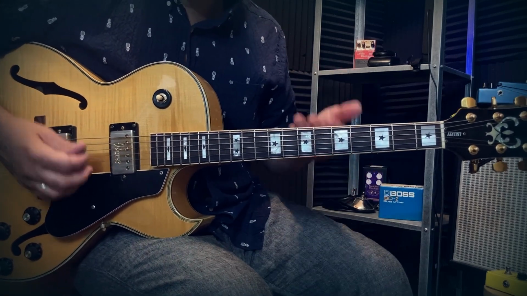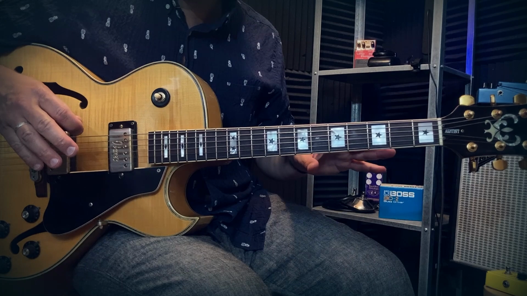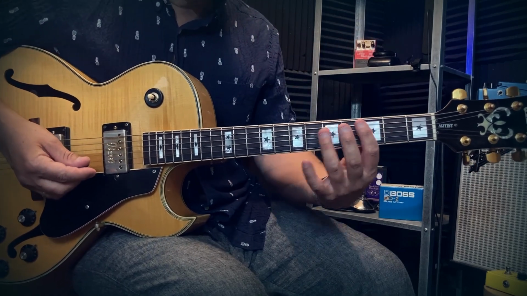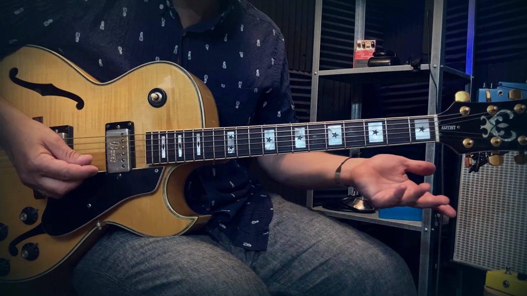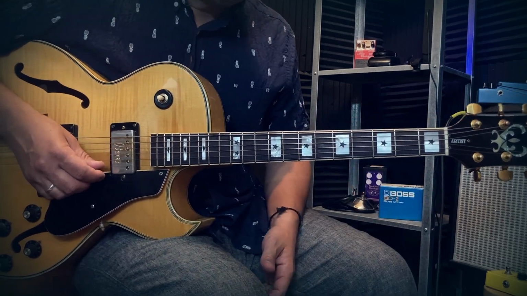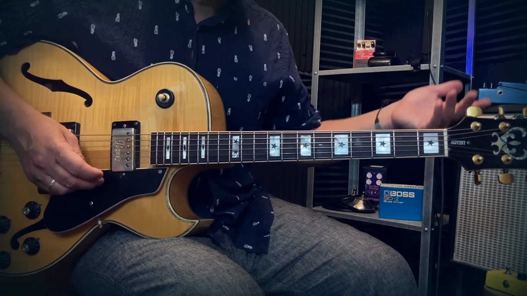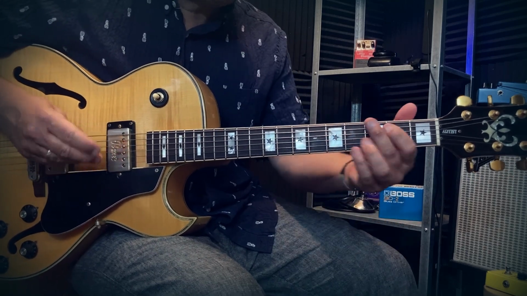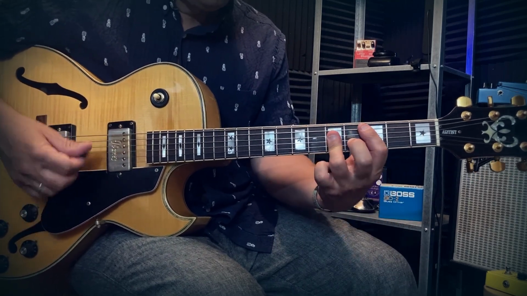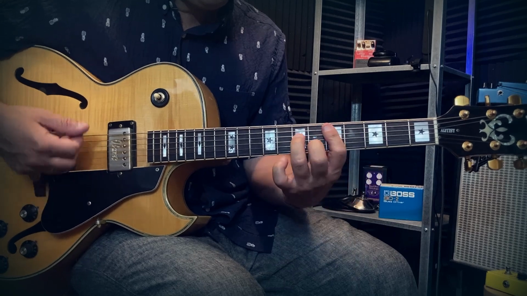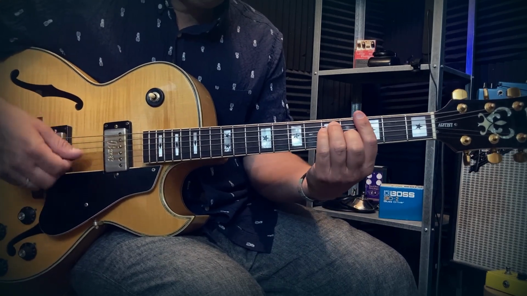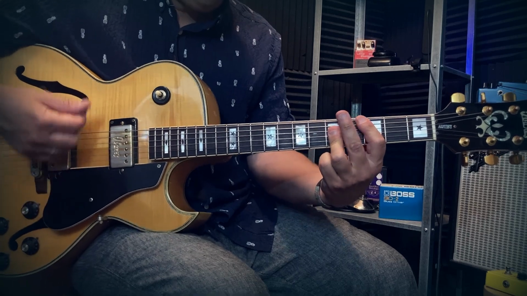Do it simple like this. I'm not playing complicated things, I'm just following easy. And then when you feel comfortable with these two, you can add a third chord. Could be, I don't know, an F major. It could be 1, 2, 5, a G. Let's try.